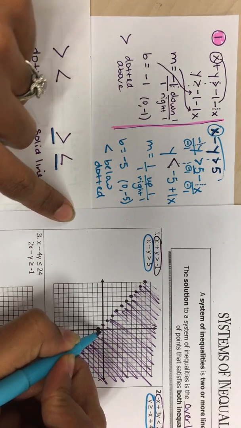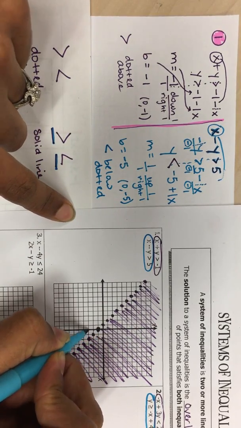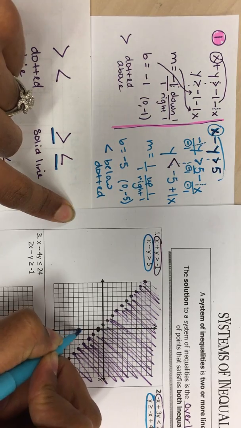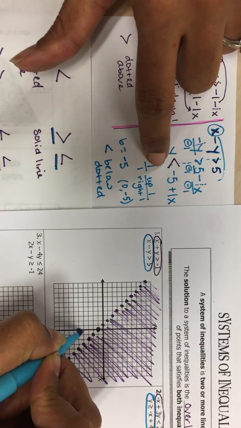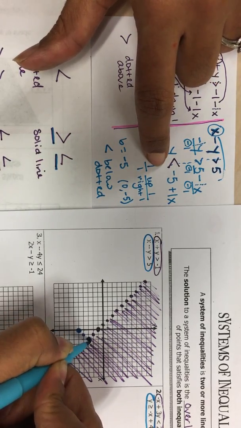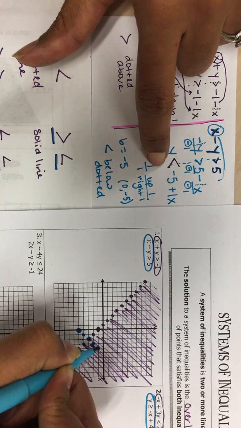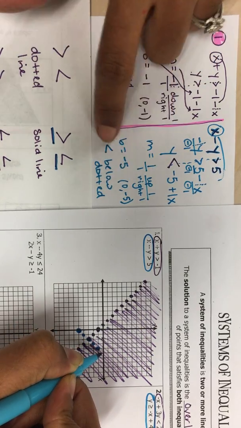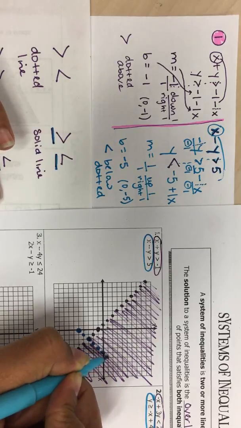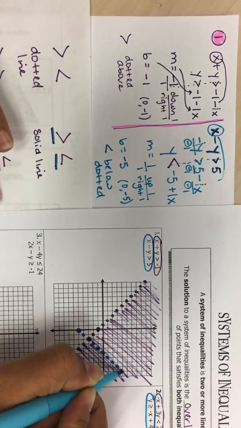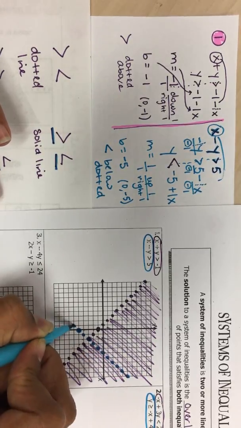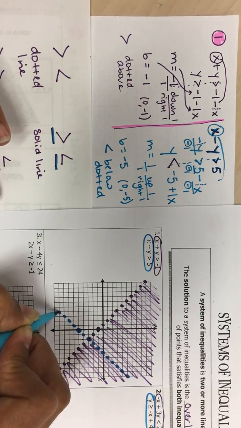Begin at -5 on the y-axis. From there, we go up 1 over 1, up 1 over 1, up 1 over 1, up 1 over 1, and we keep on going. Is this going to be a dotted line? Yes. So we can just keep the pattern going. If I'm going too fast for you, just pause it.